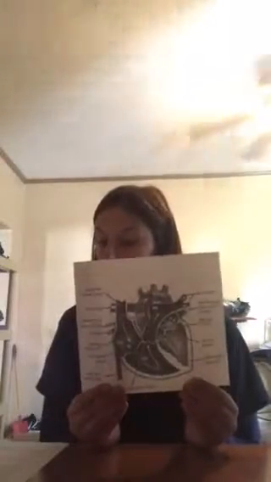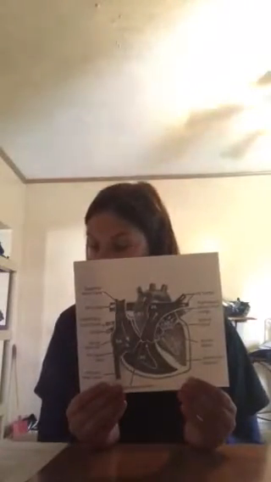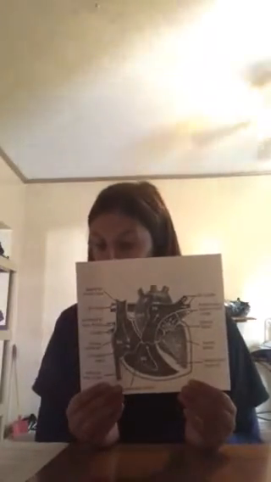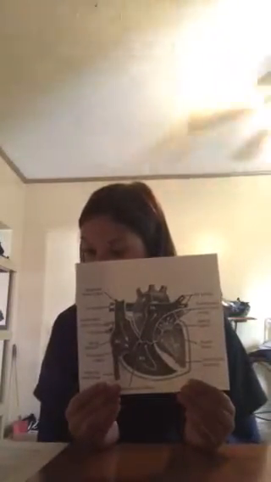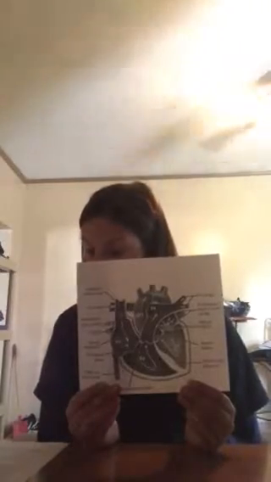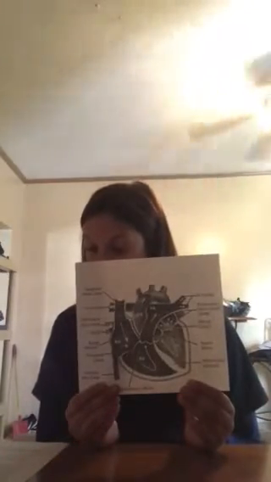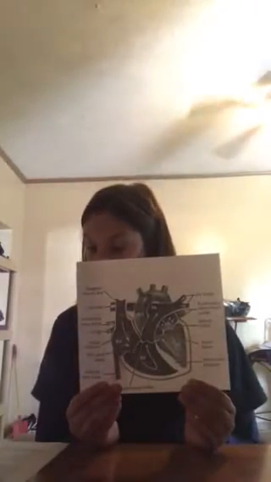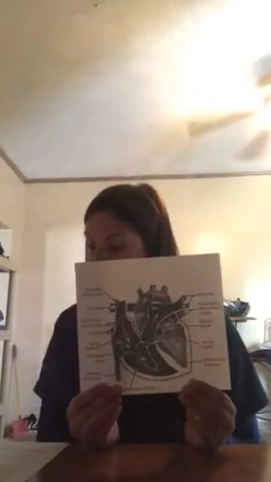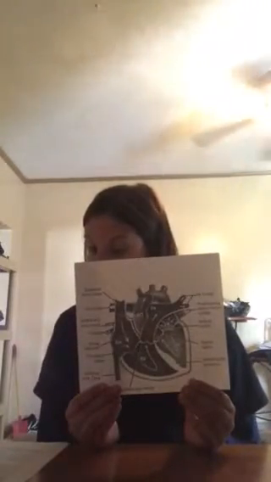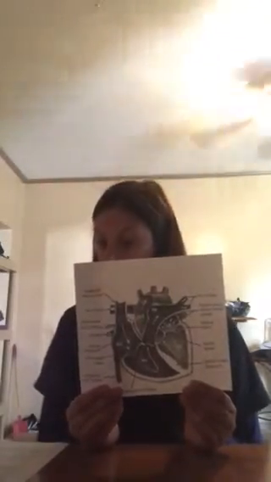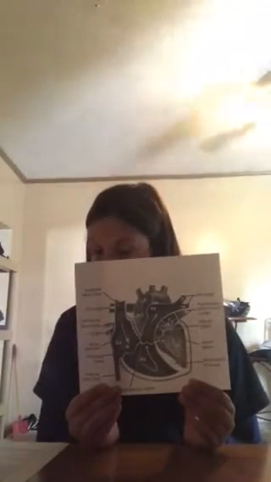Blood low in oxygen and high in carbon dioxide enters the right atrium through the vena cava and coronary sinus. As the right atrium wall contracts, the blood passes through the tricuspid valve and enters the chamber of the right ventricle. When the right ventricle contracts, the tricuspid valve closes and the blood passes into the pulmonary trunk and its branches. From the pulmonary arteries, blood enters the capillaries associated with the alveoli of the lungs. Gas exchange occurs between the blood in the capillaries and the air in the alveoli.